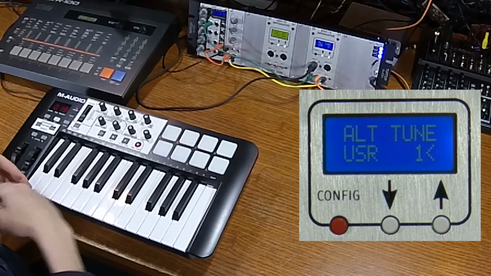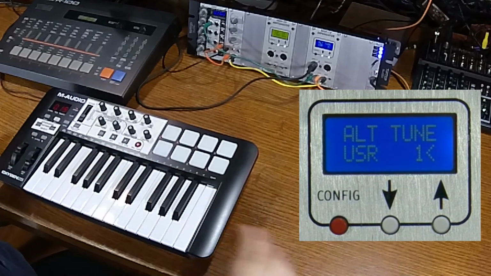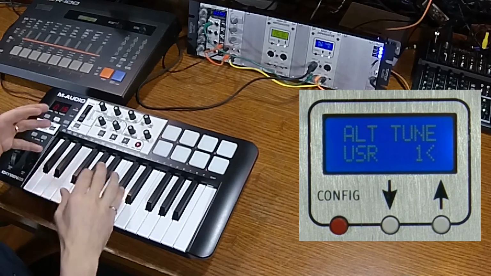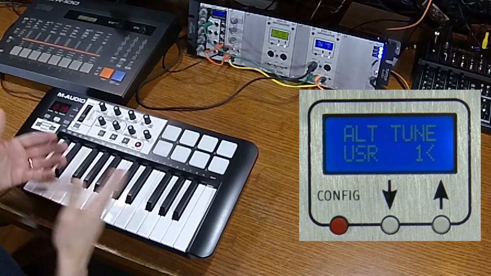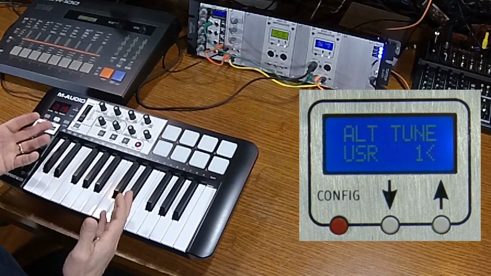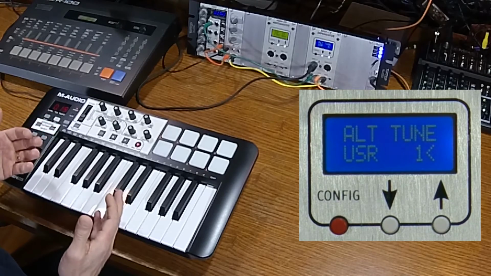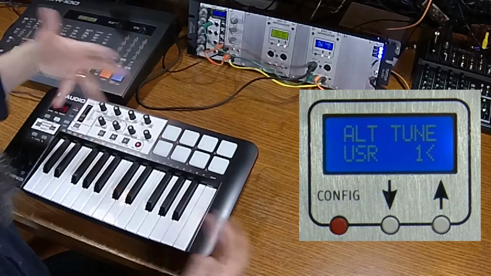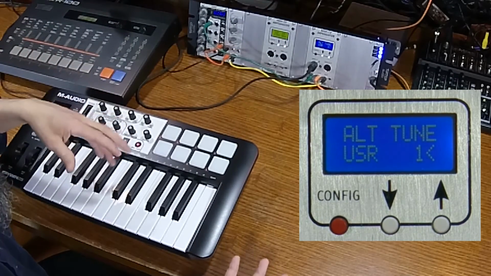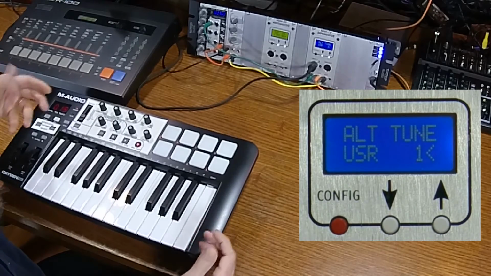So you can adjust all semitones across all 5 octaves to any arbitrary output CV. The keys don't even have to be in the same order, and the spacing between the semitones can be any arbitrary value. All of the changes you make to the custom tuning table are stored in non-volatile memory, so they'll come up next time you power on the module.